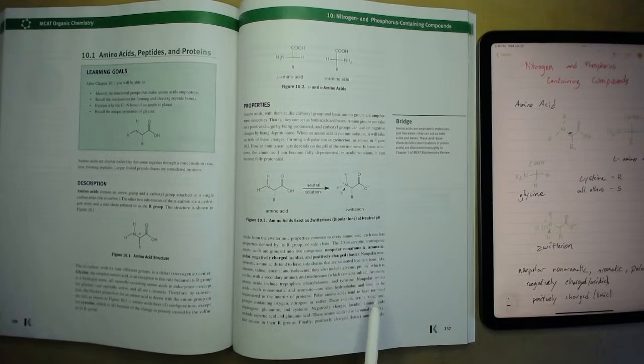So aromatic amino acids include tryptophan, phenylalanine, and tyrosine. Nonpolar amino acids, both non-aromatic and aromatic, are also hydrophobic and tend to be sequestered in the interior of proteins. Polar amino acids tend to have terminal groups containing oxygen, nitrogen, or sulfur. These include serine, threonine, asparagine, glutamine, and cysteine.